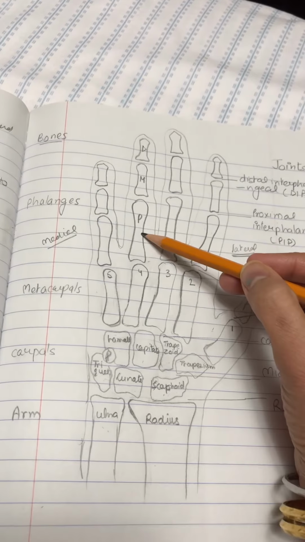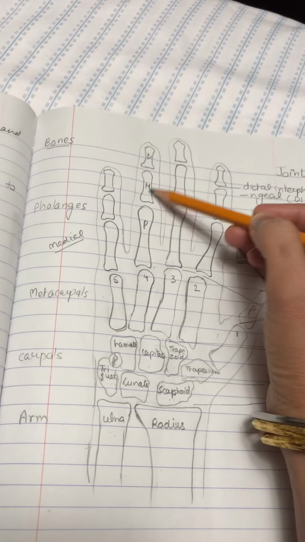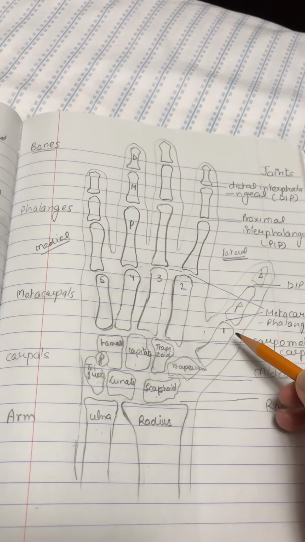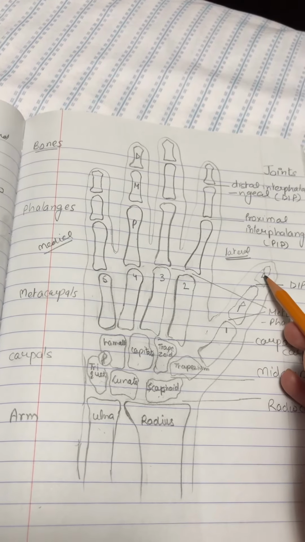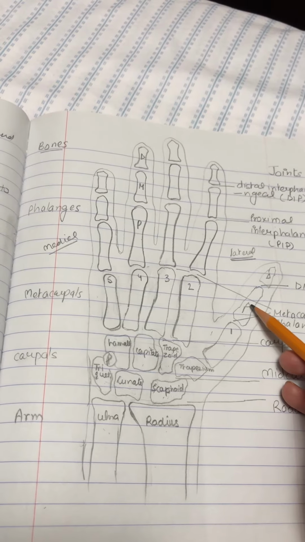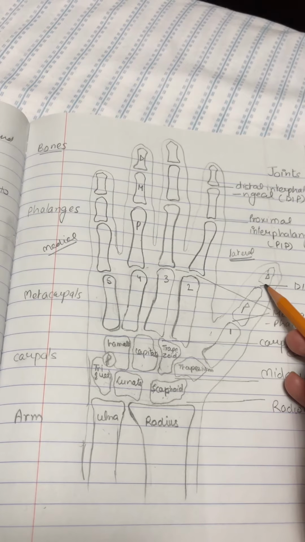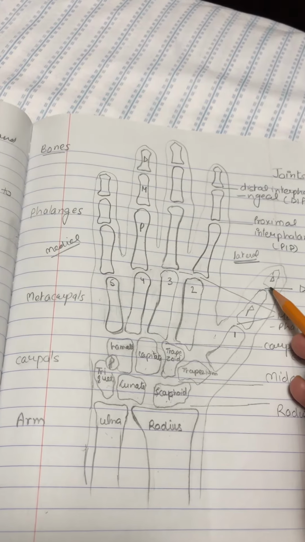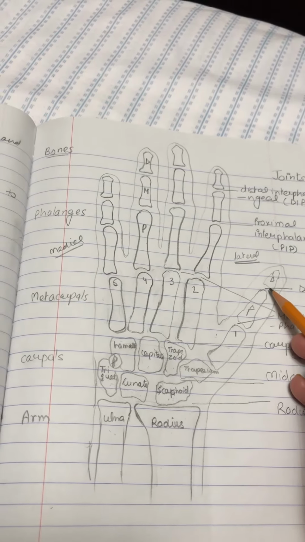This is the proximal phalanx, middle phalanx, distal phalanx, but in the thumb we have only the proximal and distal phalanx. We don't have a middle phalanx in the thumb. So we have covered all the bones in the wrist and hand complex.